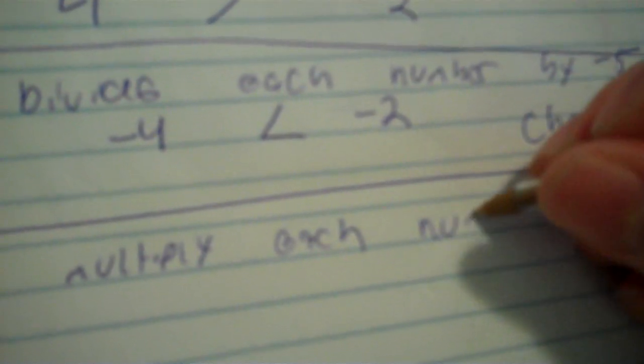Now, let's multiply each side by 2. So it's going to be 40, that's going to be 20. Okay, the sign's going to be the same because 40 is bigger. So no change when you multiply by a positive, but what about when you multiply by a negative?